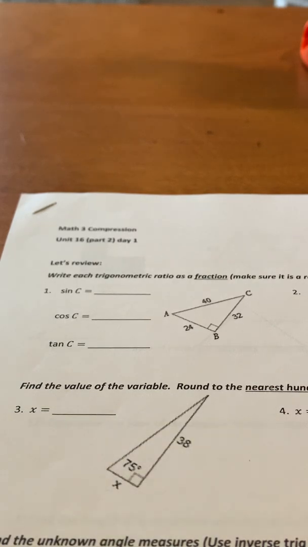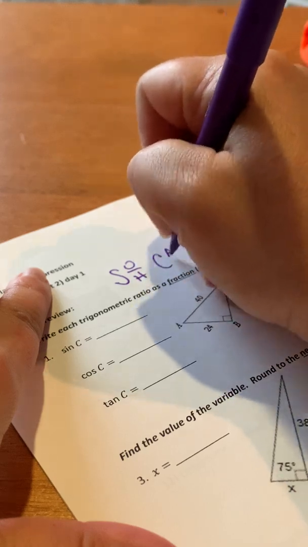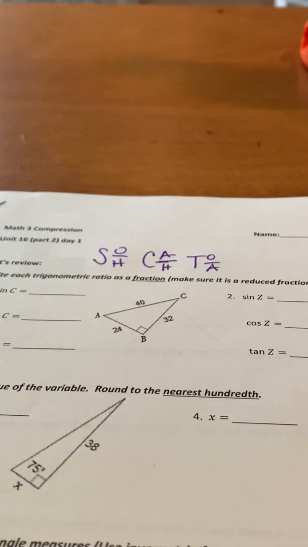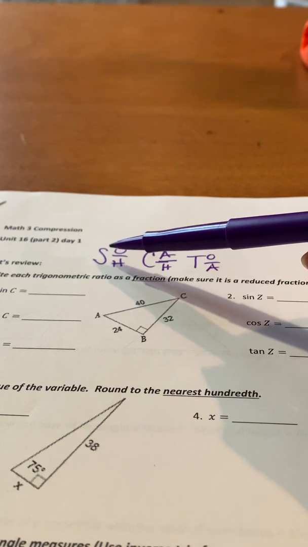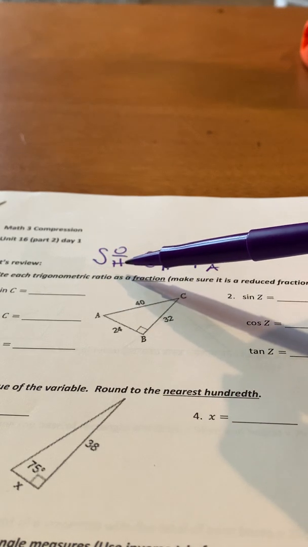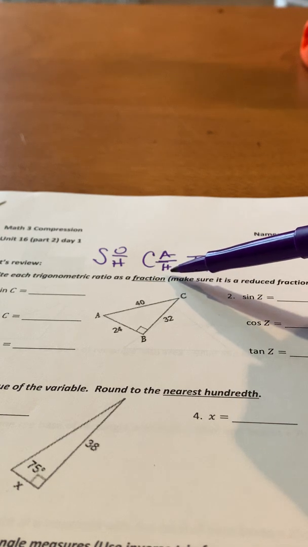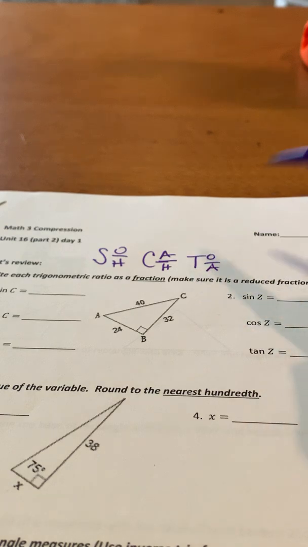So trigonometry, or right triangle trigonometry, is going to come back. So remember, this is SOHCAHTOA, and we'll walk through these. Remember, S is for sine, opposite and hypotenuse. C is for cosine with adjacent and hypotenuse. And tangent is opposite over adjacent.